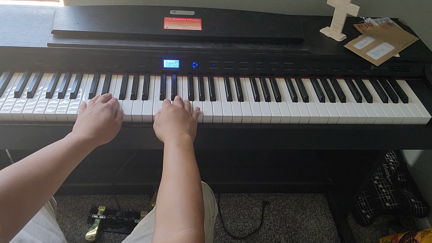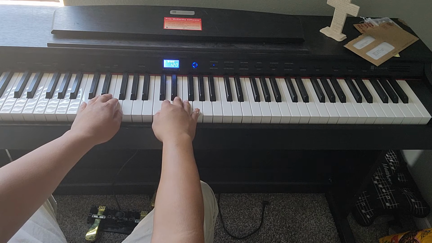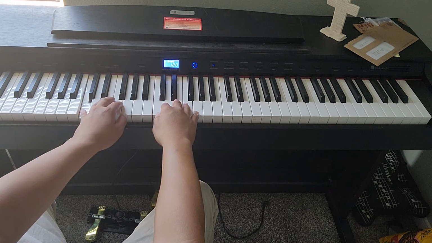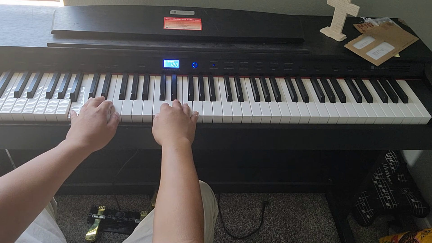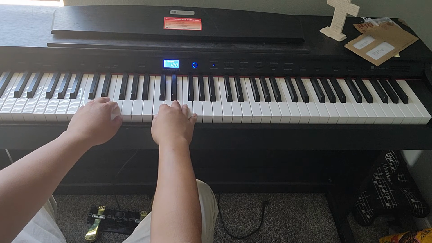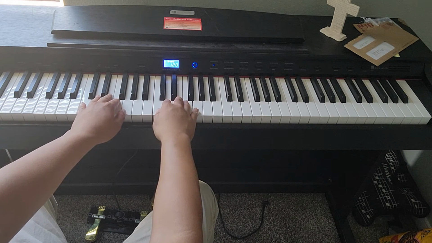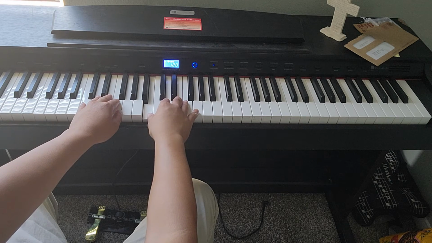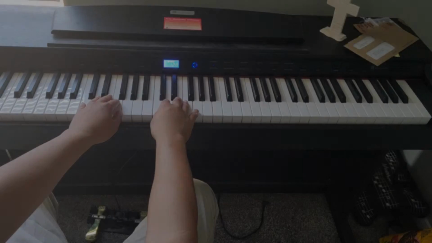Now, to play the B note, let's take the left hand for example. We are going to use the 5th finger. So when you play the C and when you play the B, they're both going to be played by the 5th finger. For your right hand, the B is going to be used by your first finger. So when you play the C and then the B, they're both going to be played by the first finger.